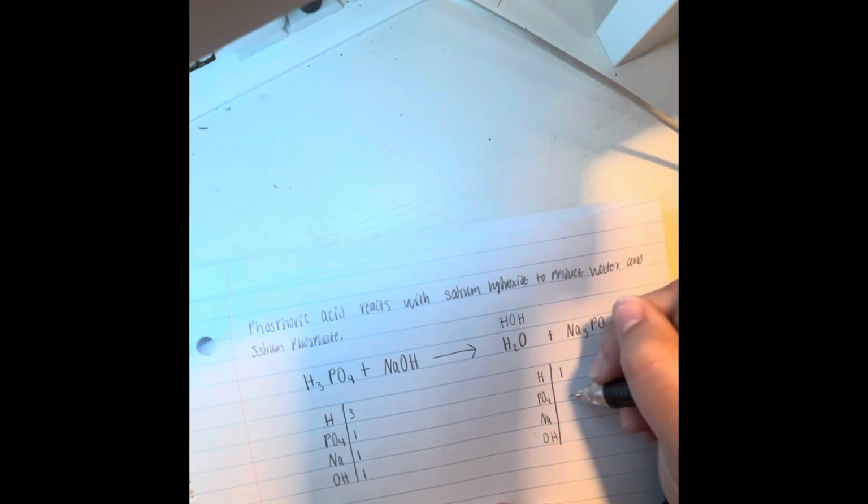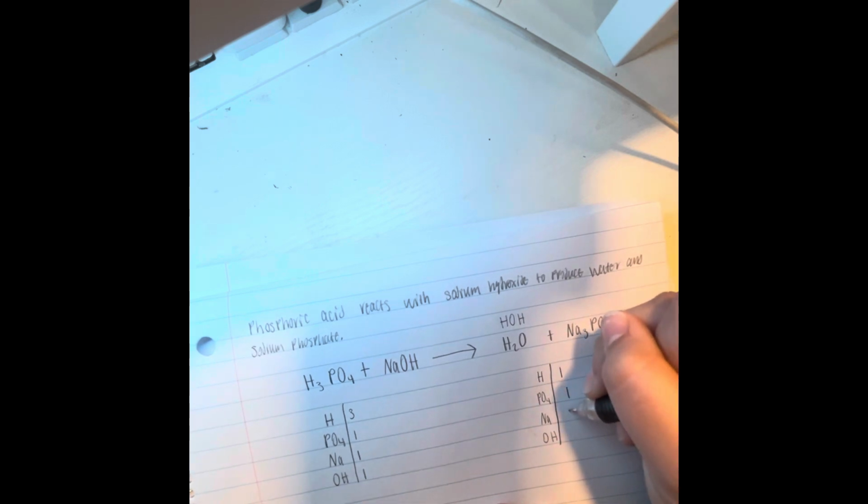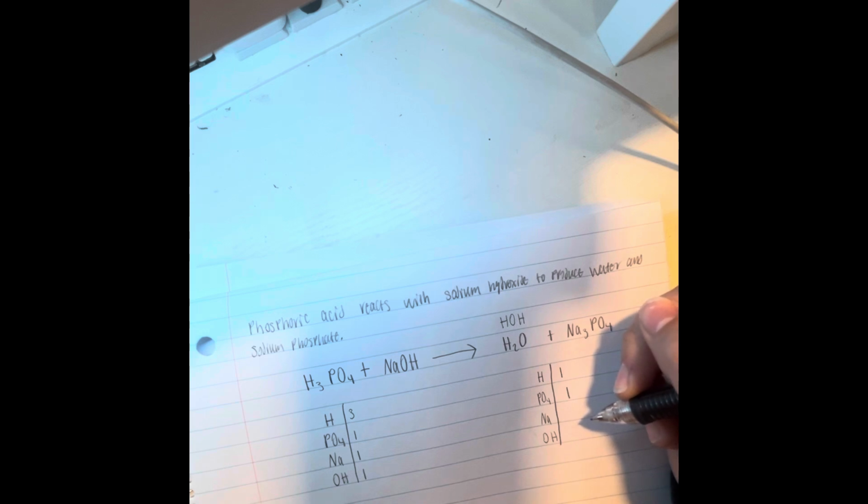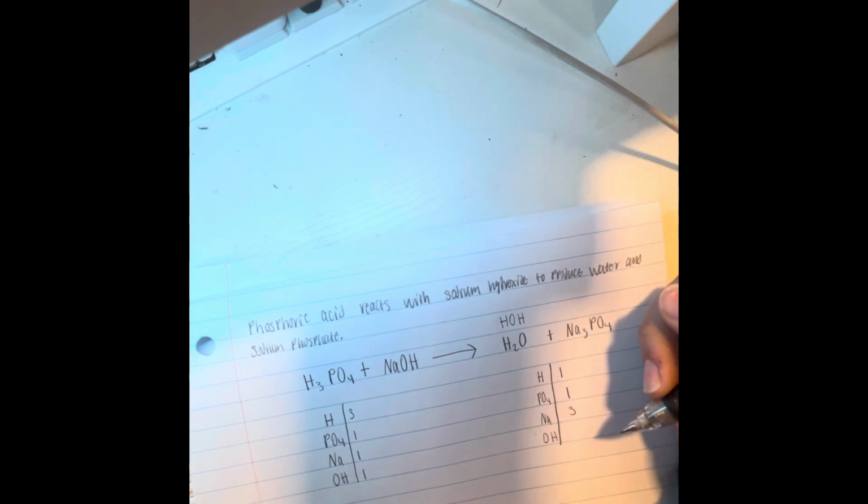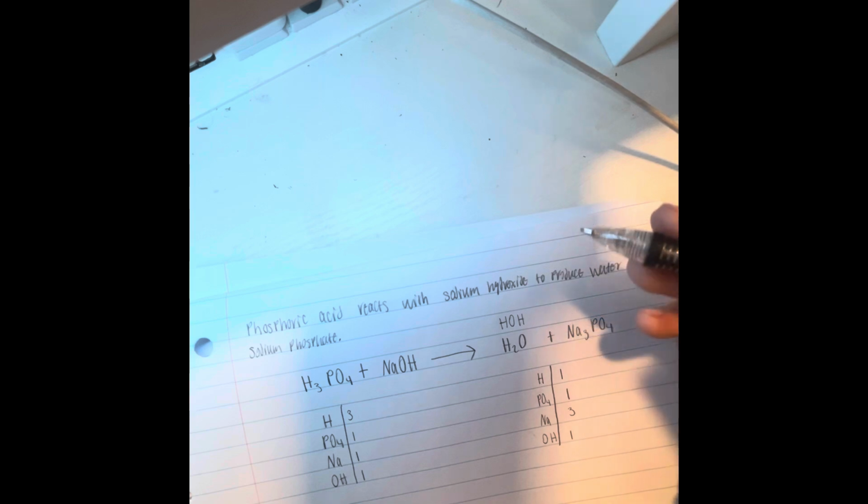We're gonna have 1 PO4, 3 sodium, and 1 OH. Okay, so there's currently 3 hydrogen and 3 sodium, which is kind of messed up.